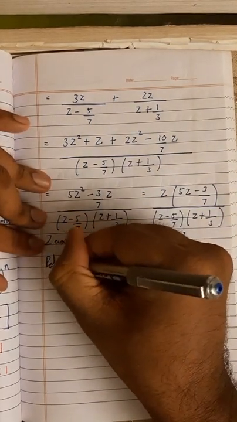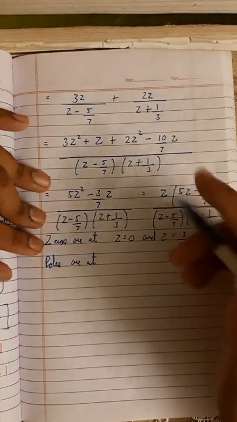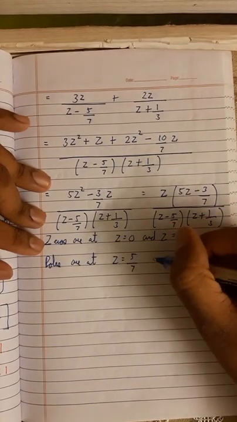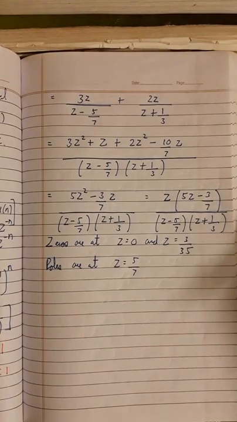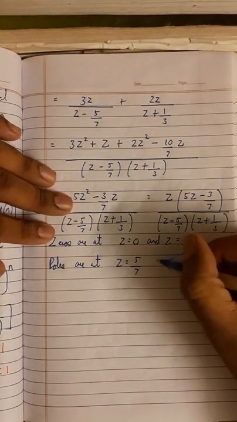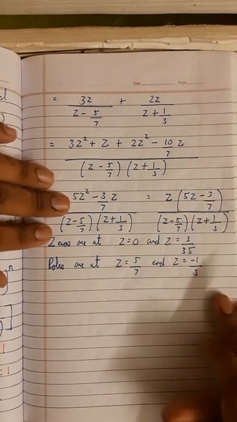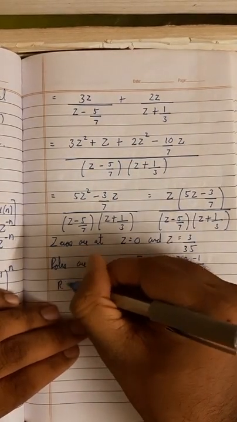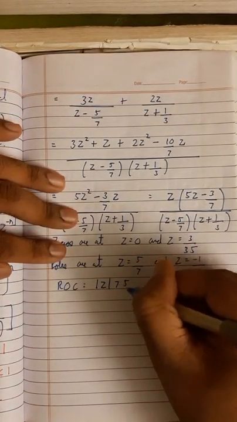Poles are at z is equal to 5 by 7 and z is equal to minus 1 by 3. Okay, so now I can draw my ROC. I also found the ROC. ROC is that it is magnitude of z is greater than 5 by 7.